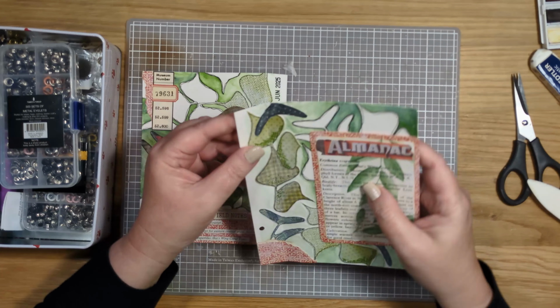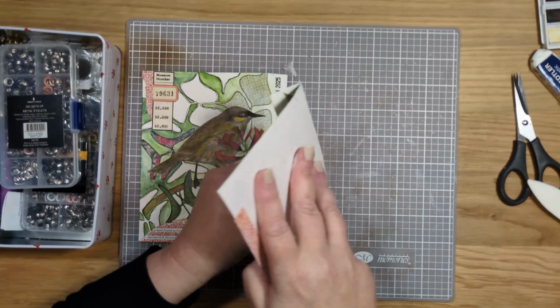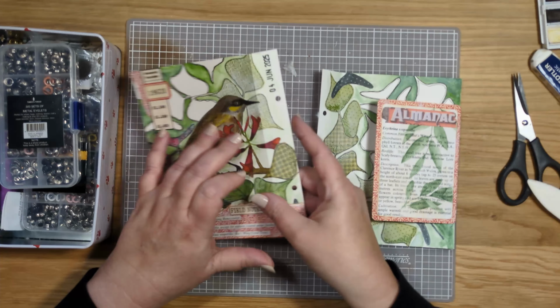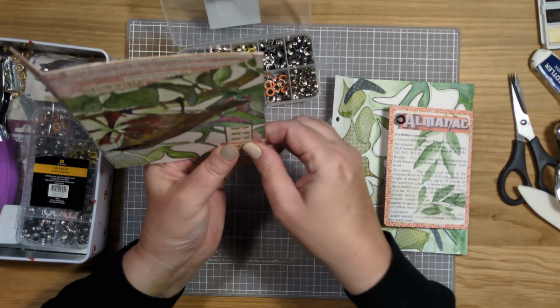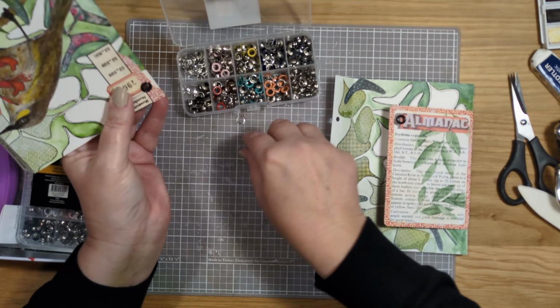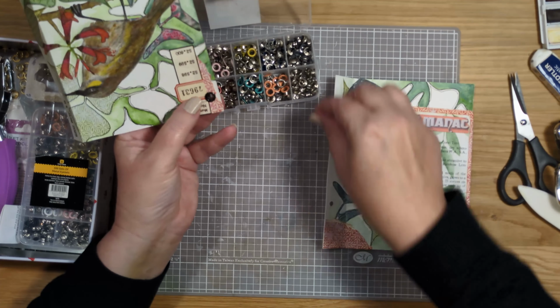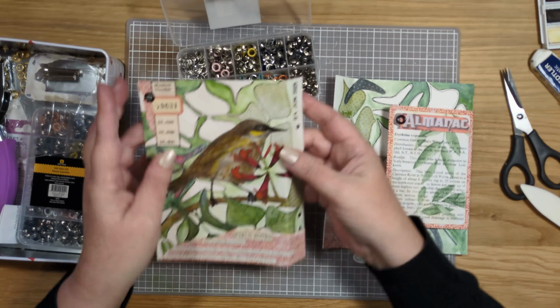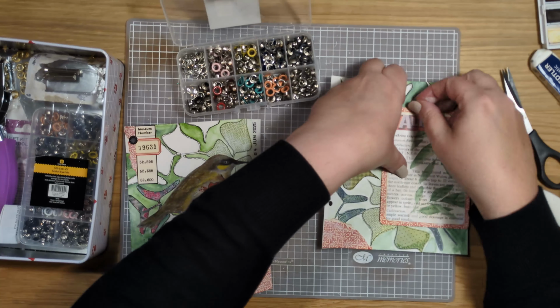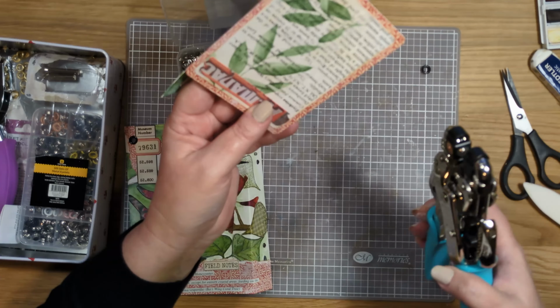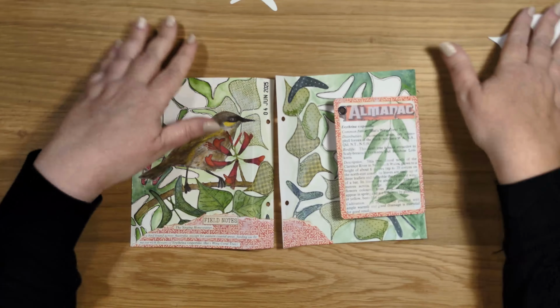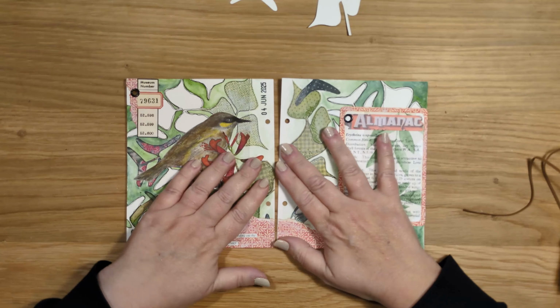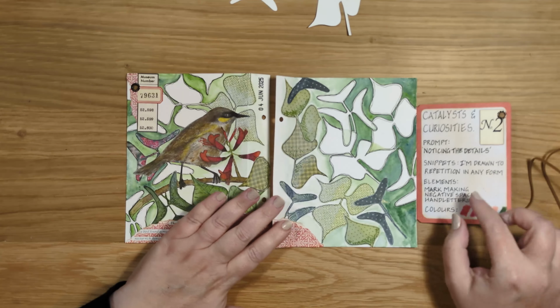I've scored my pages just so that they work nicely in my journal. And an eyelet, just because I can. Yes, I like that. And let's put one on this one as well. Okay, so here we go. Here's my finished piece of work.